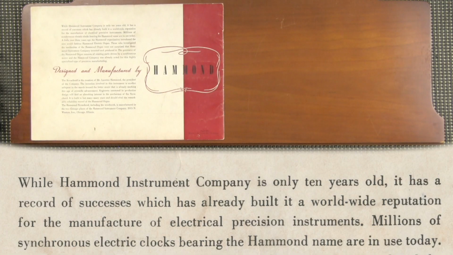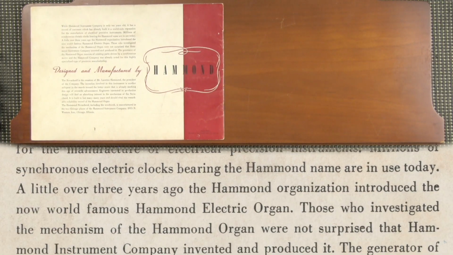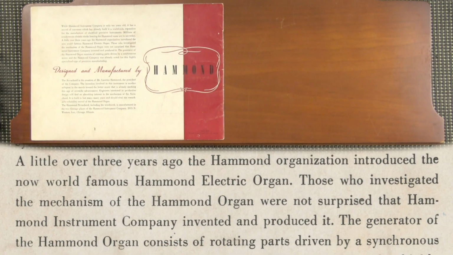While Hammond Instrument Company is only 10 years old, it has a record of successes, which has already built it a worldwide reputation for the manufacture of electrical precision instruments. Billions of synchronous electric clocks bearing the Hammond name are in use today. A little over 3 years ago, the Hammond organization introduced the now world-famous Hammond electric organ. Those who investigated the mechanism of the Hammond organ were not surprised that Hammond Instrument Company invented and produced it.